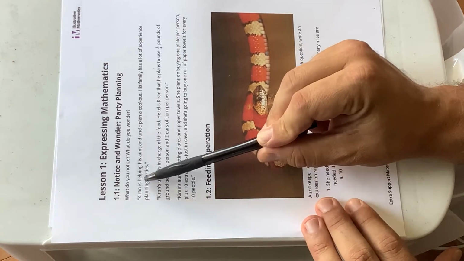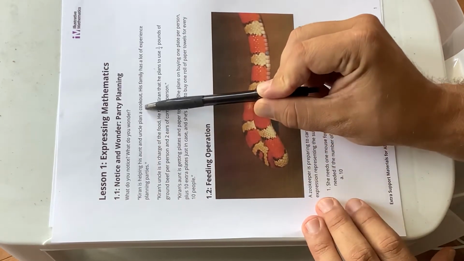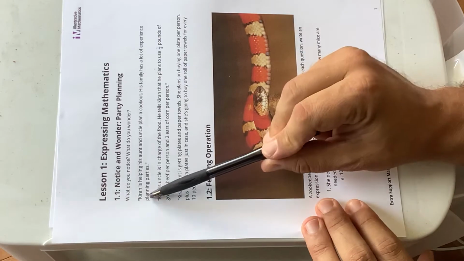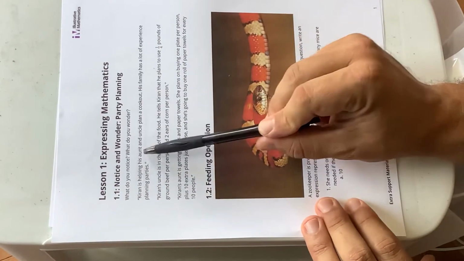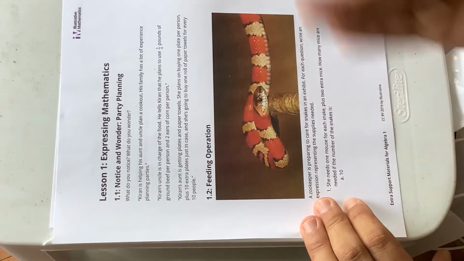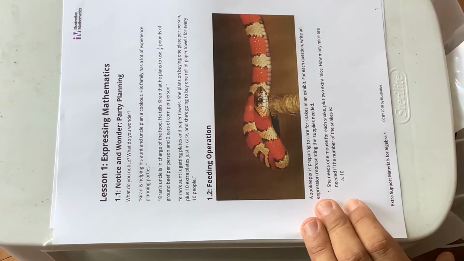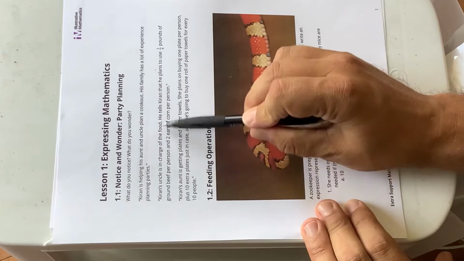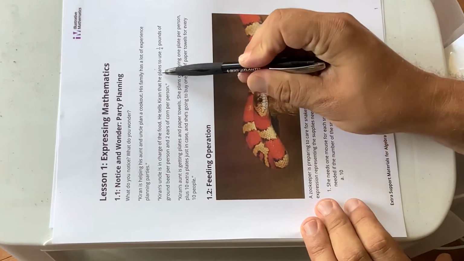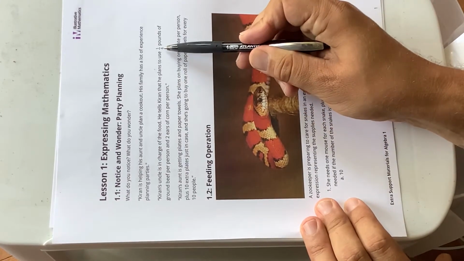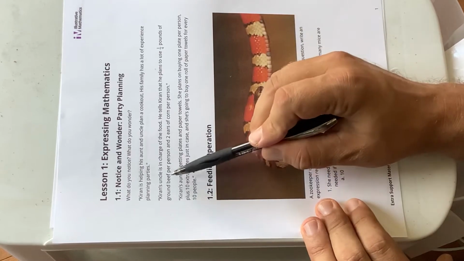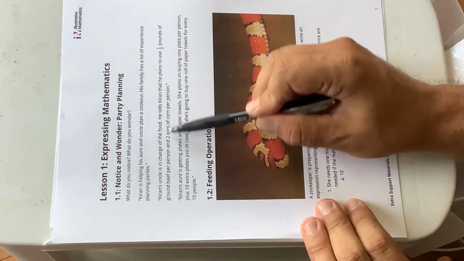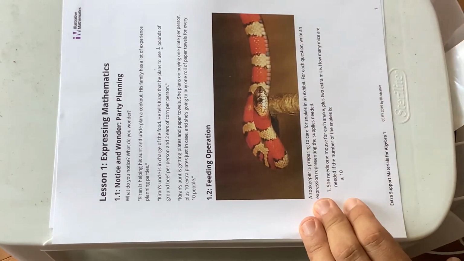So Kieran is helping his aunt and uncle plan a cookout. He has a lot of experience planning parties. So this seems more informational and just gives me background information, but doesn't seem important mathematically. Kieran's uncle is in charge of food. He tells Kieran that he plans to use 1/4 pound of beef per person and 2 ears of corn per person.